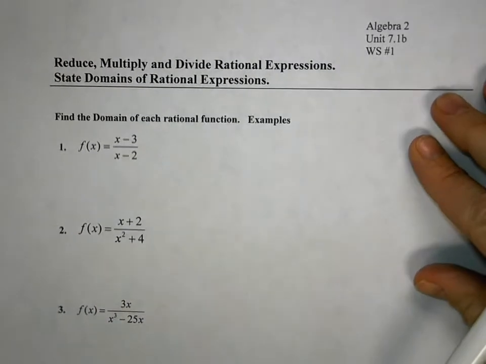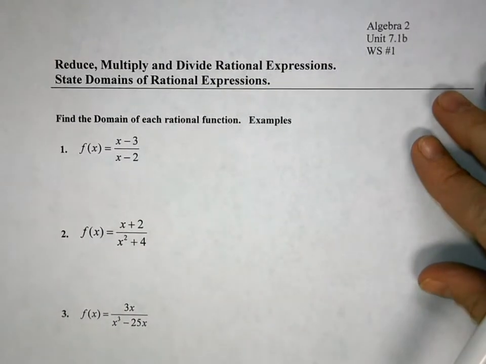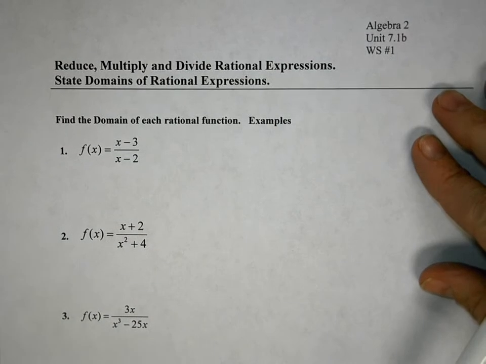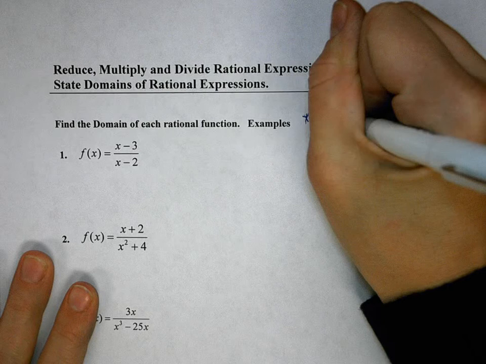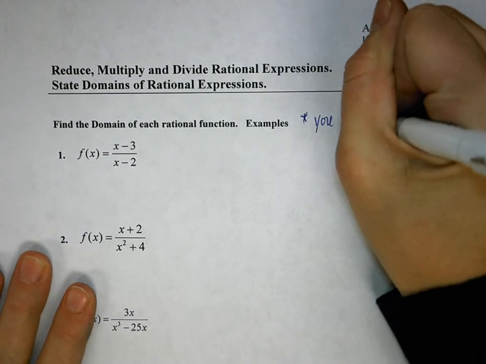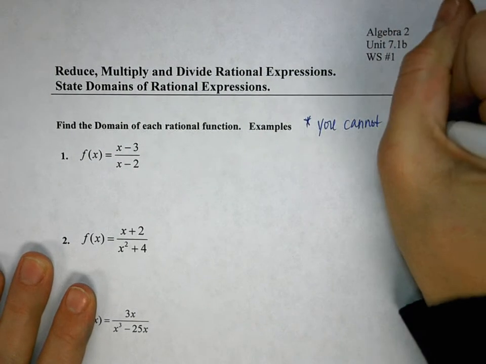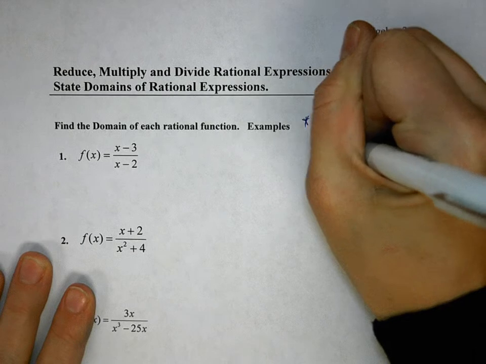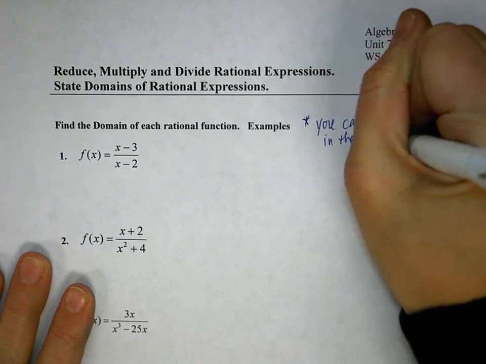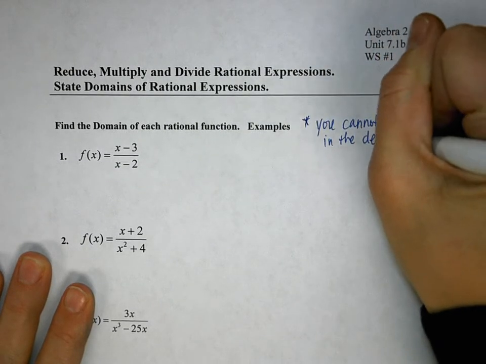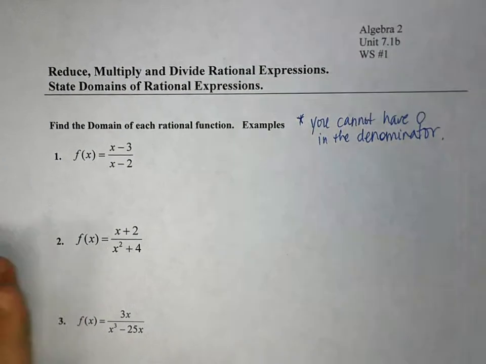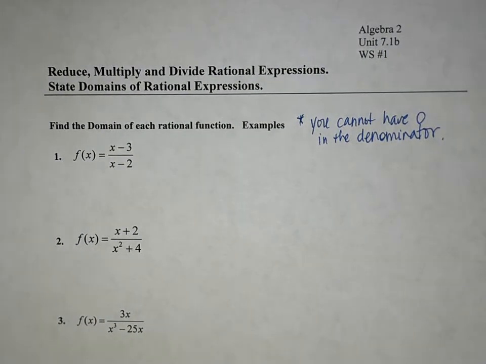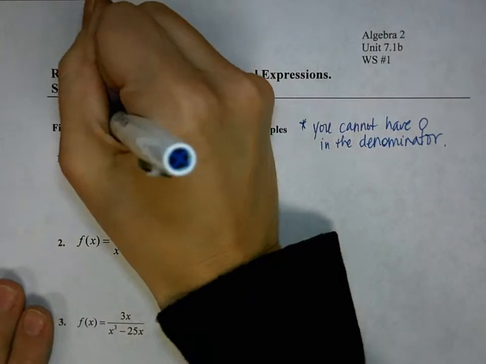This is now 7.1b, where we are going to talk about the domain of each of the functions. What you need to remember is that you cannot have 0 in the denominator, because anytime you have 0 in the denominator, it ends up becoming undefined. So domain, again, is wanting to know your x values.